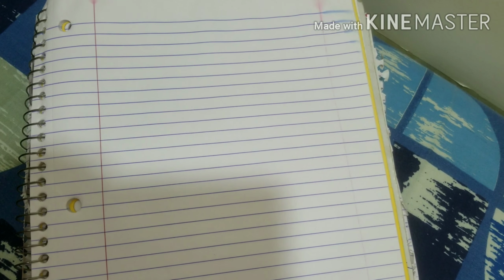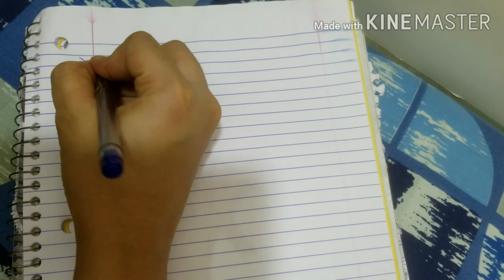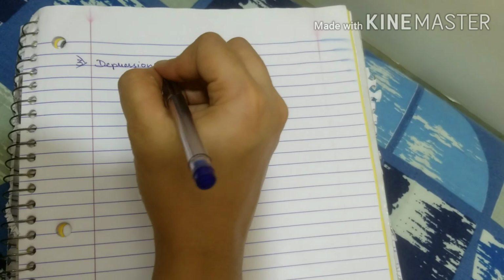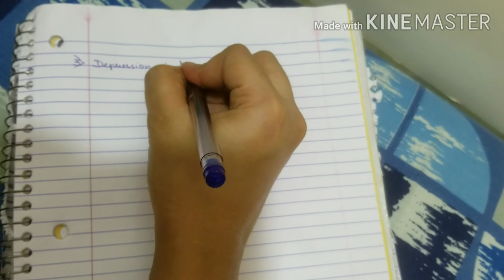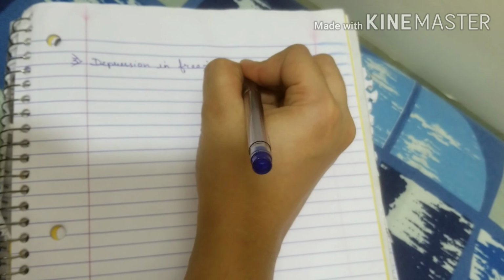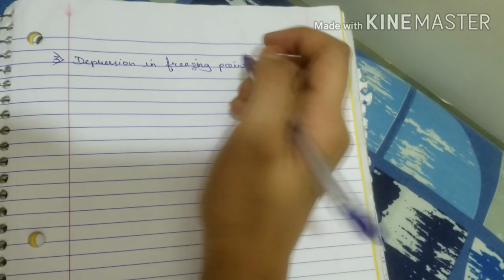Now we are moving on to the third colligative property, that is depression in freezing point. Now, how are you going to define freezing point?